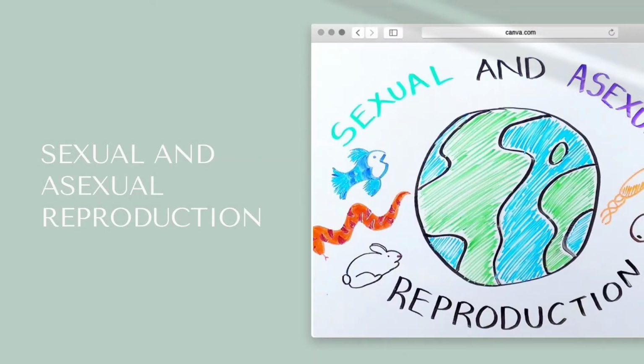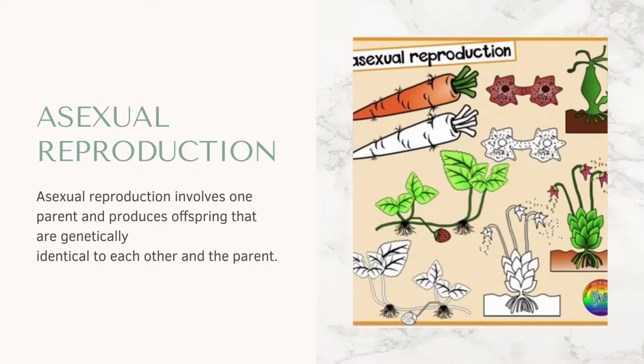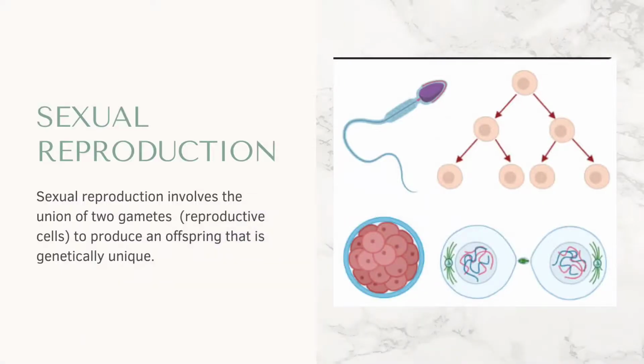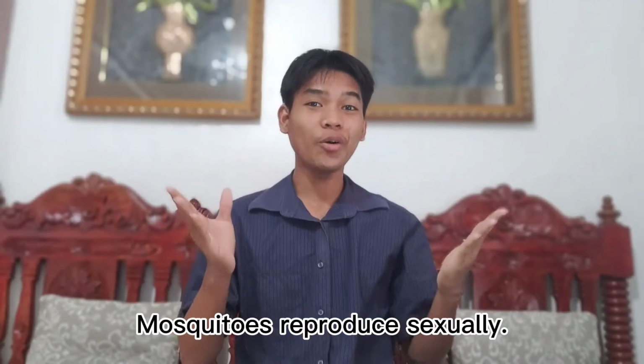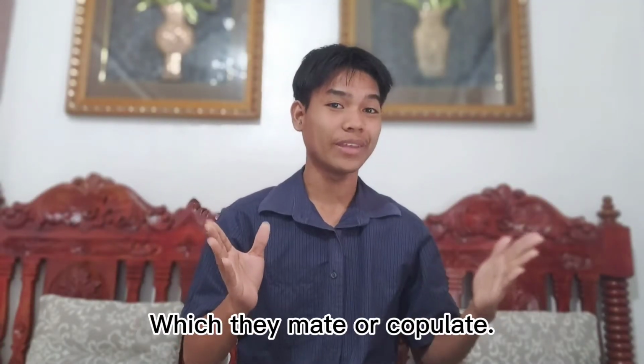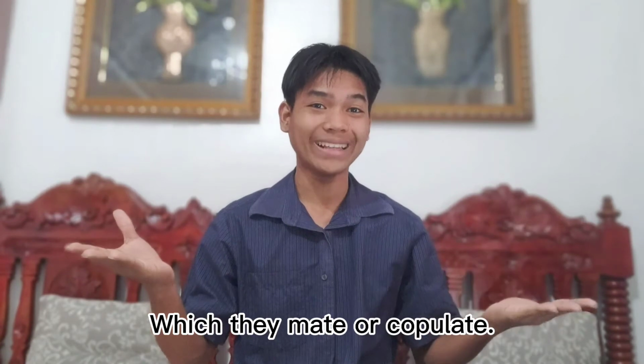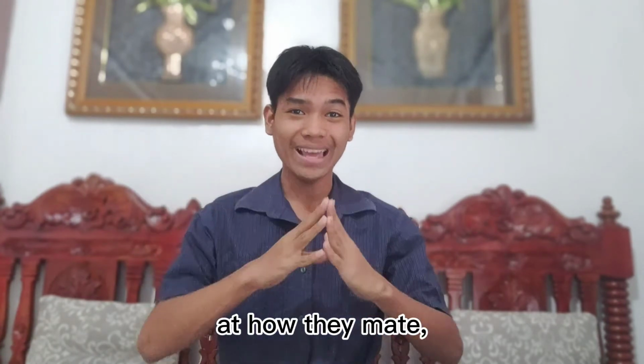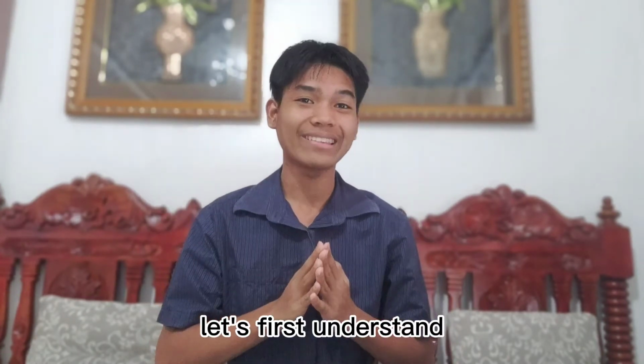Asexual reproduction involves one parent and produces offspring that are genetically identical, while sexual reproduction involves the union of two gametes to produce an offspring that is genetically unique. Mosquitoes reproduce sexually, in which they mate or copulate, or in layman's terms, it's having sex. But before we look at how they mate, let's first understand their life cycle.